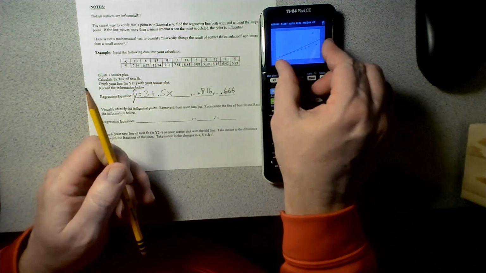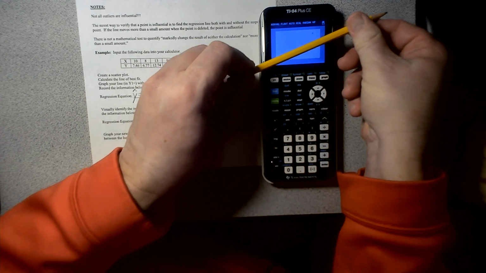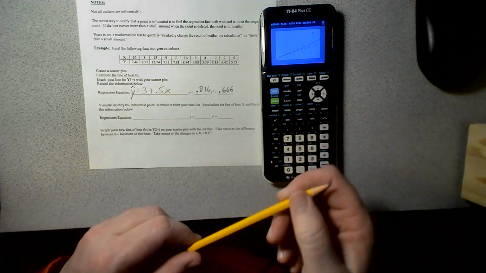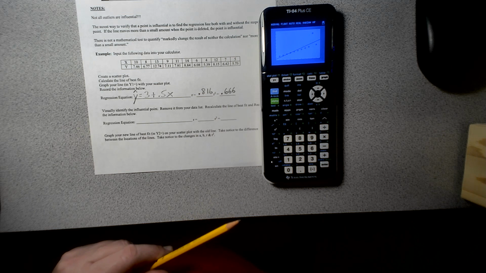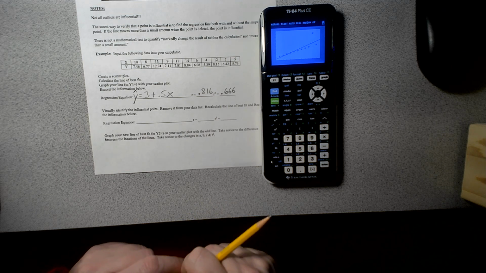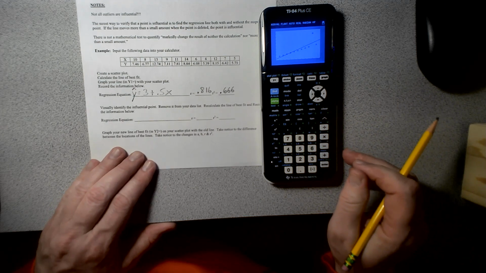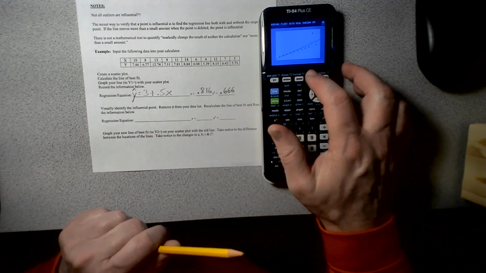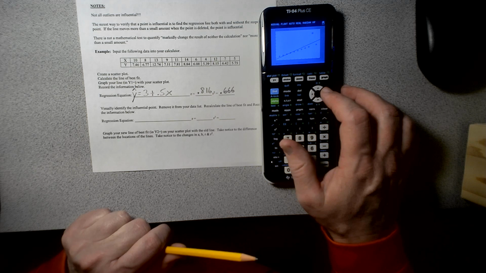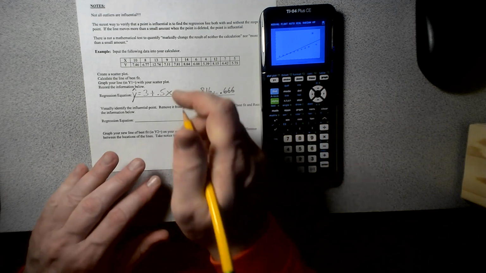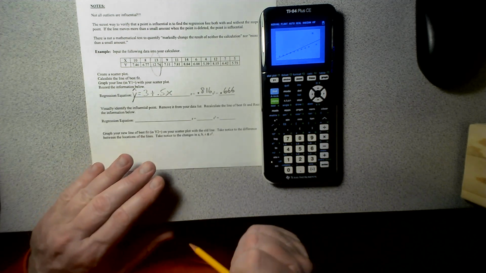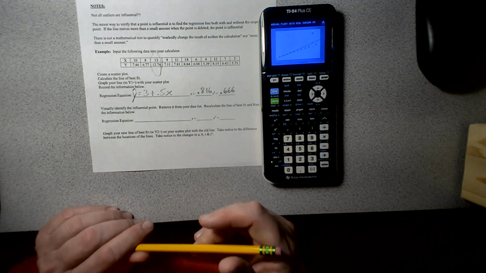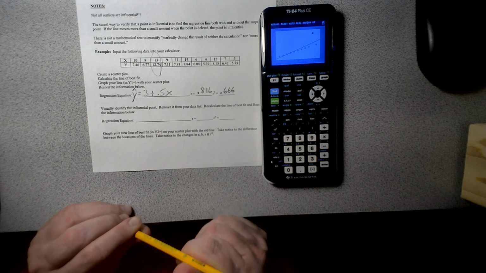That point is kind of tilting the line up this way. So let's see the numerical effect, how much of an influence it's having. I'm going to hit trace, go to that point and identify it: 1312.74. So that guy is definitely an outlier; yet to be determined is whether it's influential.